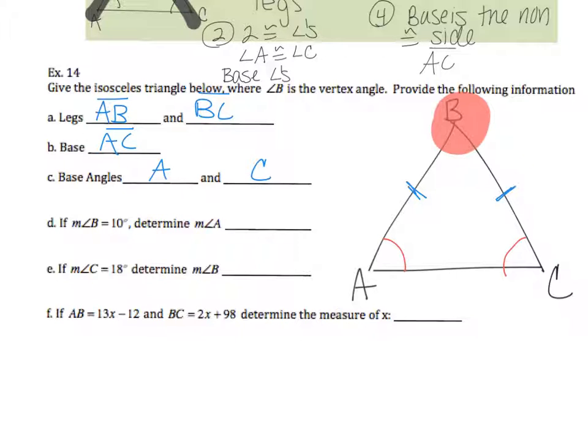Now we get into some math. So if angle B is 10 degrees, I want to know what the measure of angle A is. Well, if I know the triangle is 180 degrees, and I'm using 10 of it, I have 170 left over. So in the two angles, both of them have to equal the same measurement, and they both have to total 170. So I'm just going to divide this by 2, and I'm going to get 85, just making sure. Yes, I'm going to get 85.